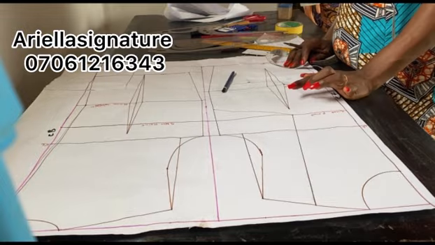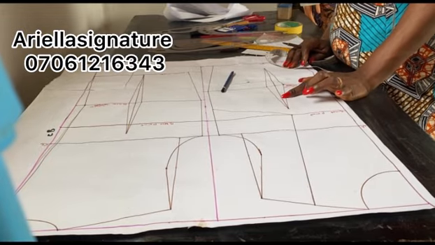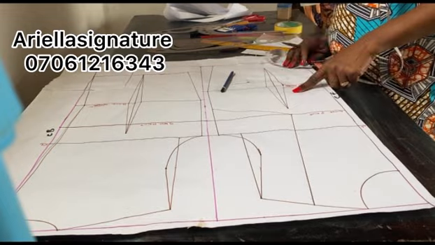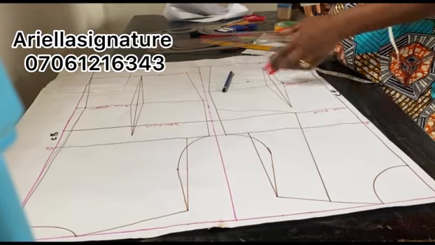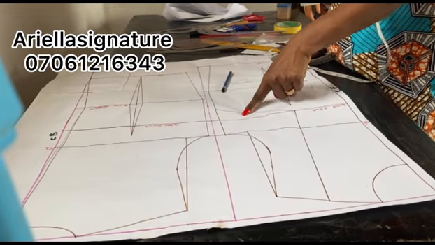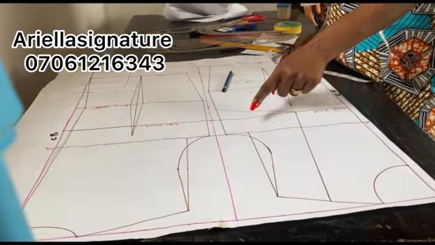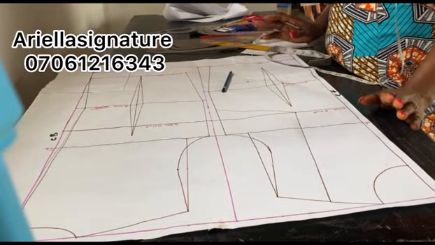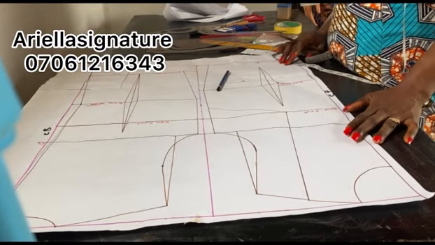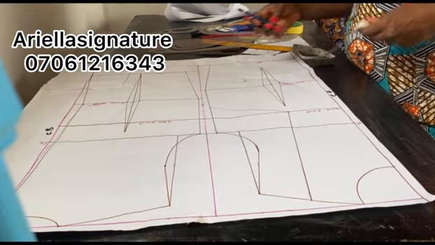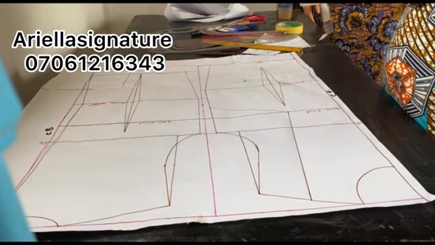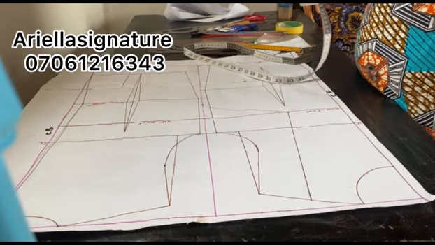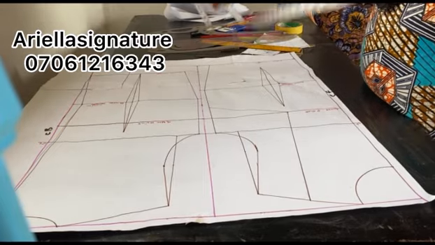So I've connected it to the bust point. The next thing I will be doing, you understand, is to cut it, close this one, cut out this one, transfer this one to this one. That is all. So guys, if you want to alter your neckline to anything, you can do it.